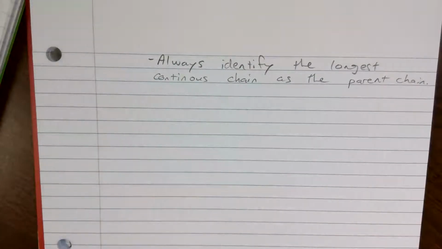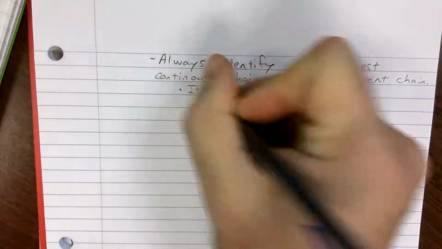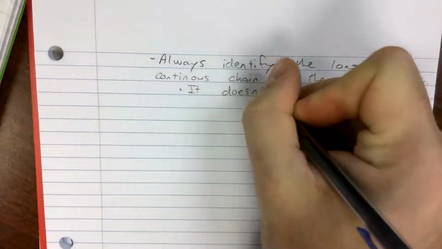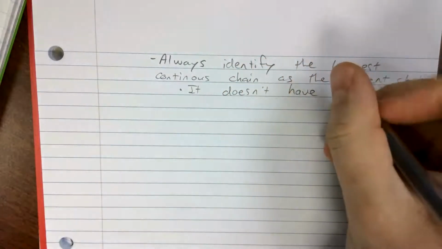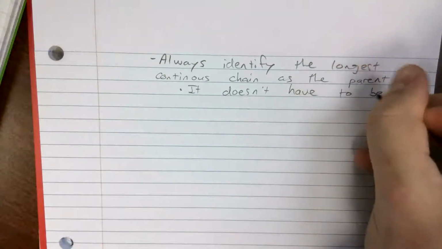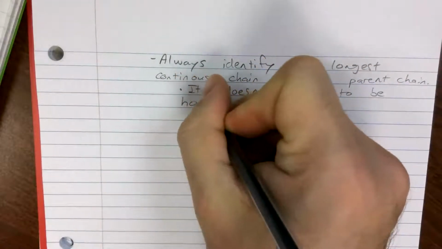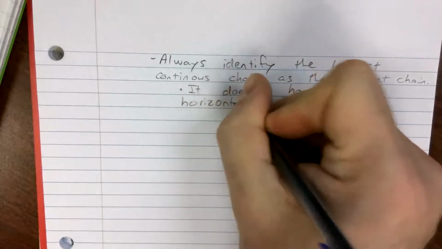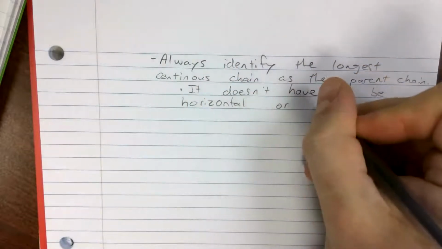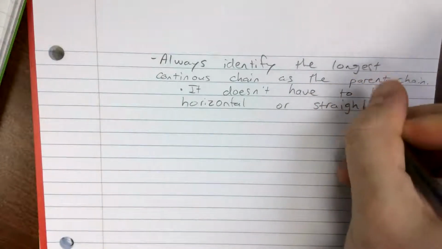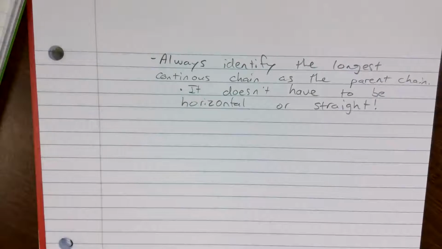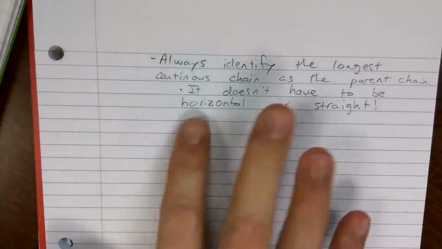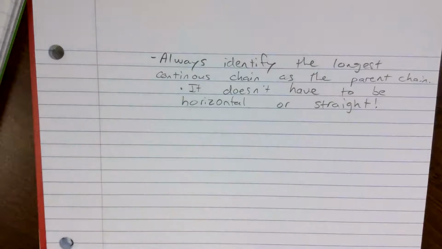The reason why it's kind of a tricky rule is because there's no rule that says it has to be straight. We just saw one that wasn't horizontal, it's vertical, or it doesn't even have to be straight.